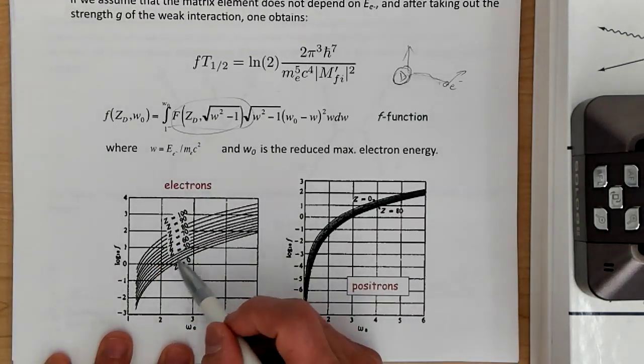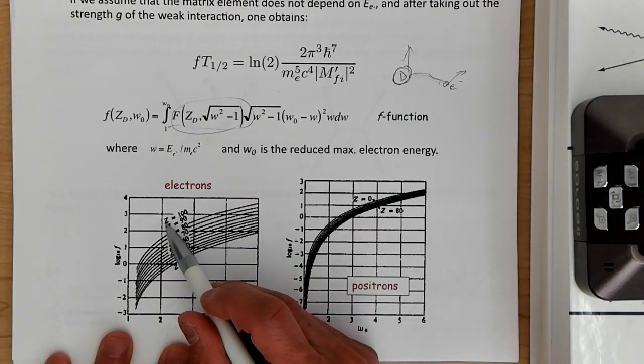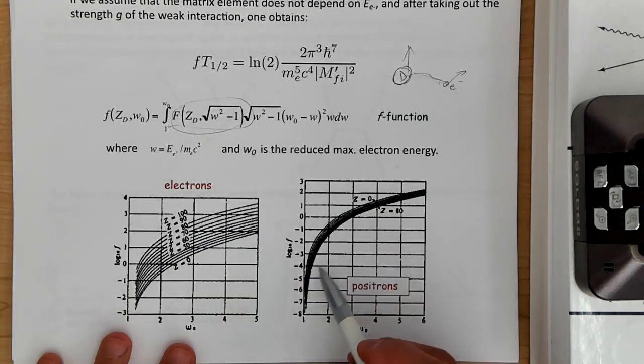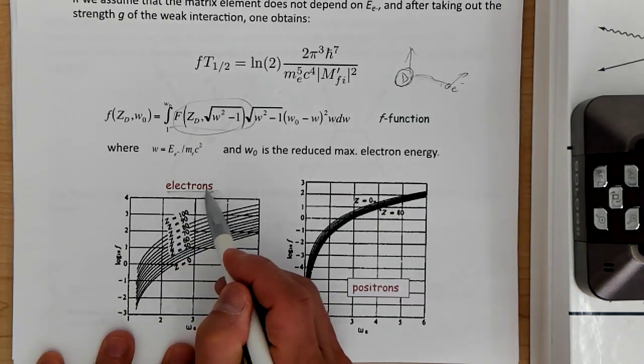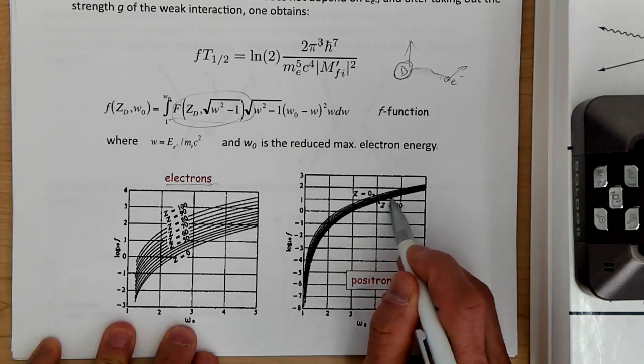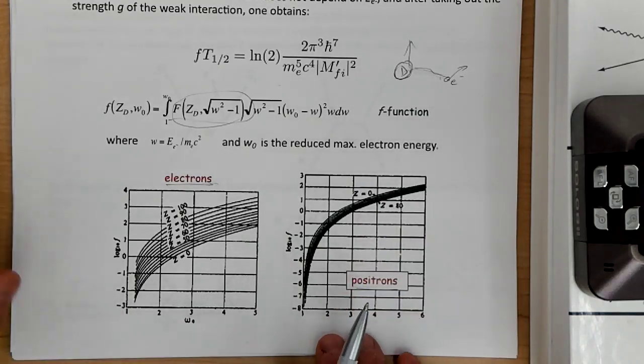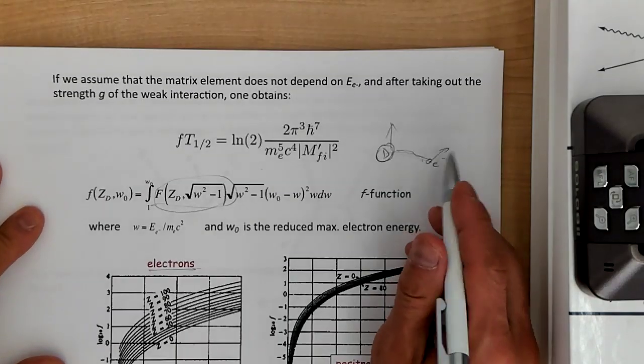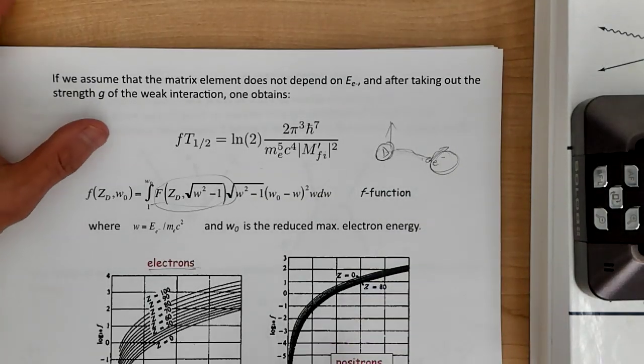And so you can see what it is for different values of Z, the number of protons. This is for electrons, and this is for positrons. You can see they go in opposite directions, as you might expect, because for the positrons this would be positively charged.